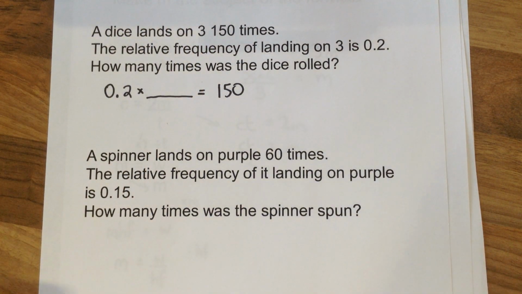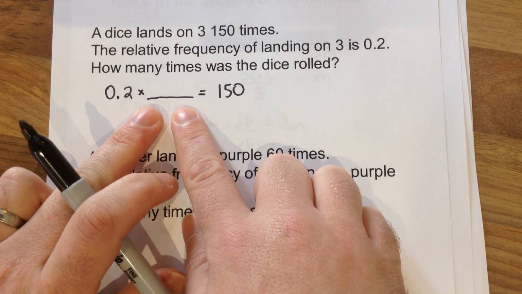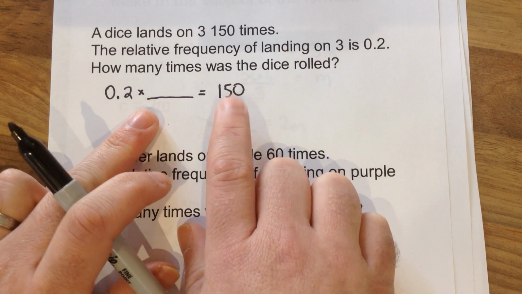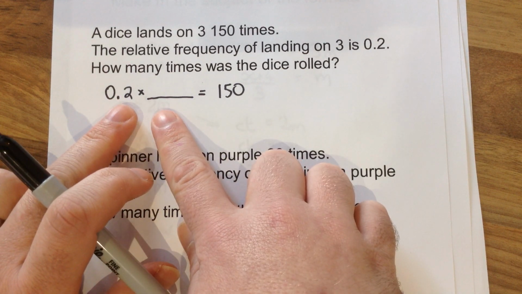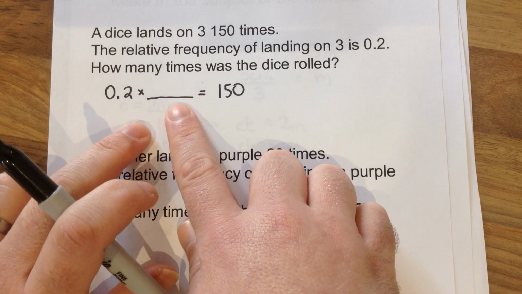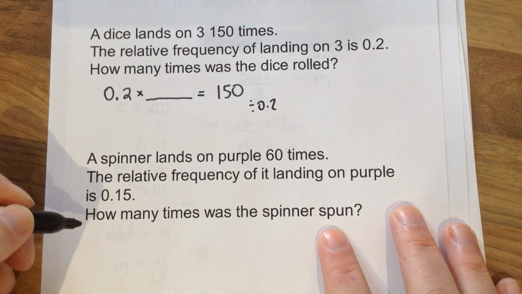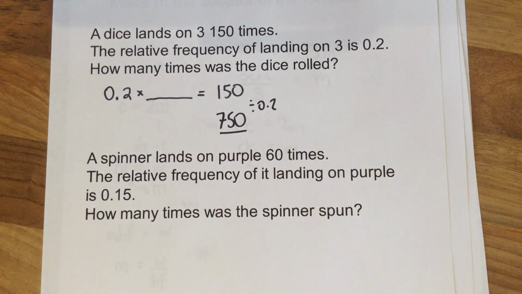Now this question has done this a little bit in reverse, so what it wants us to do is find this number, how many times it was actually rolled. So I've got 0.2 times something equals 150, so I'm just going to solve this. I'm going to do the opposite of 0.2 times by this and divide by 0.2, so 150 divided by 0.2 gives me 750, and that must be the total number of times that the dice was rolled.